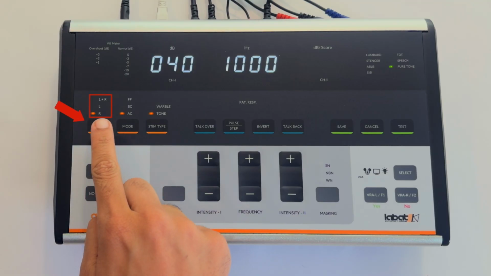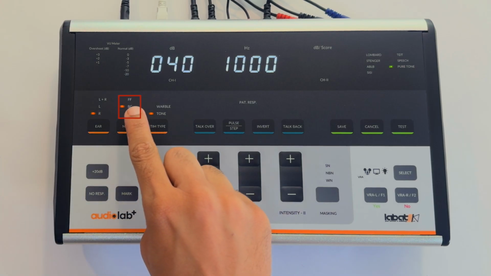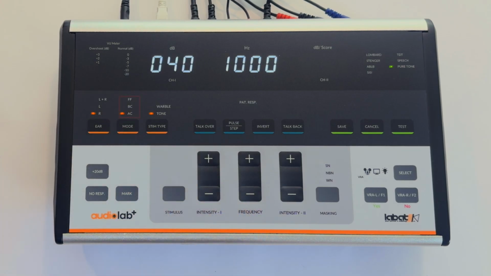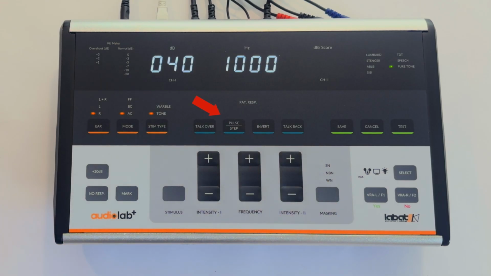Use the ear key to switch between right ear and left ear. Press the mode key to change the test mode from air conduction to bone conduction or to free field audiometry. Select the stimulus type from pure tone or warble tone using the stem key. The stimulus can be changed from continuous to pulsed from pulse key.